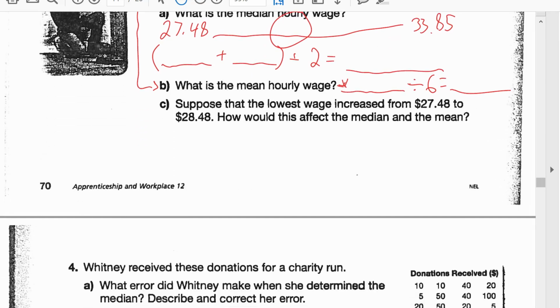Suppose that the lowest wage increased from 27.48 to 28.48. How would this affect the mean and the median? Let me know. What do you think?